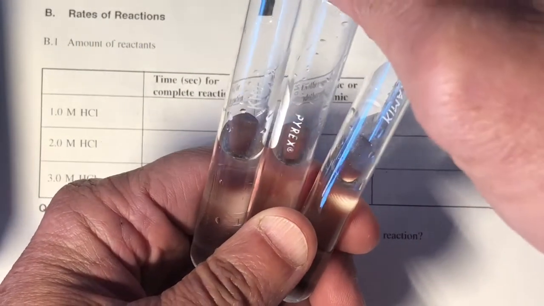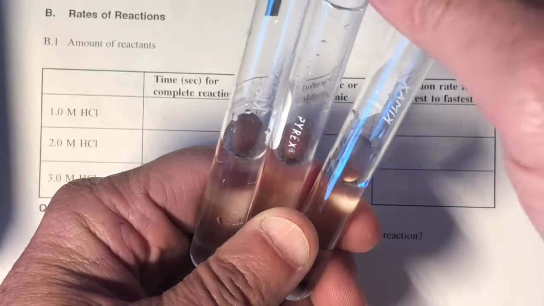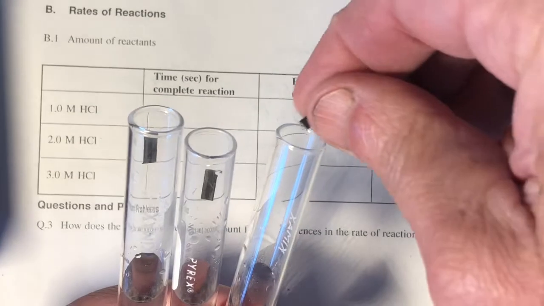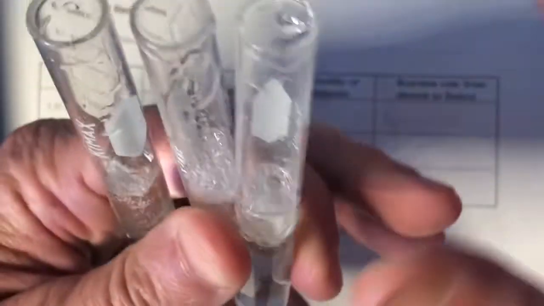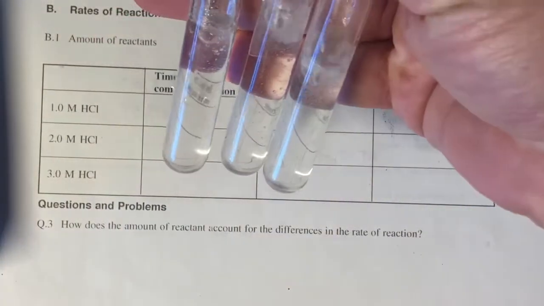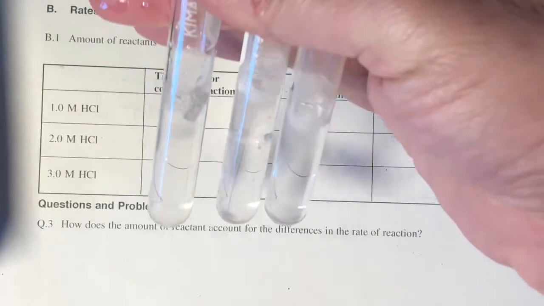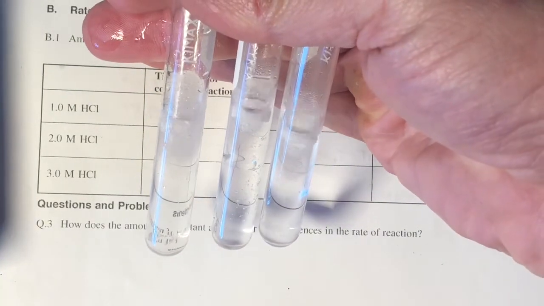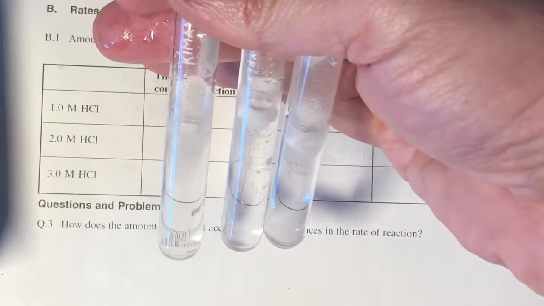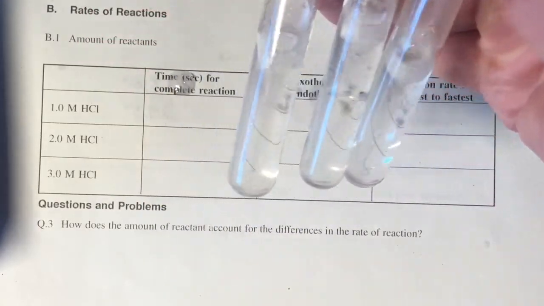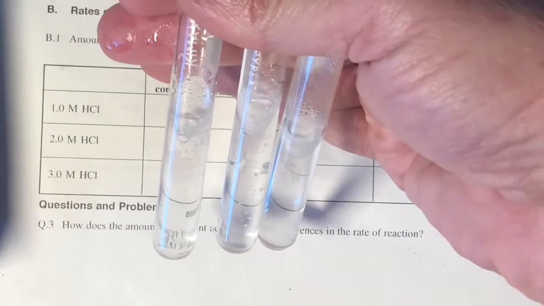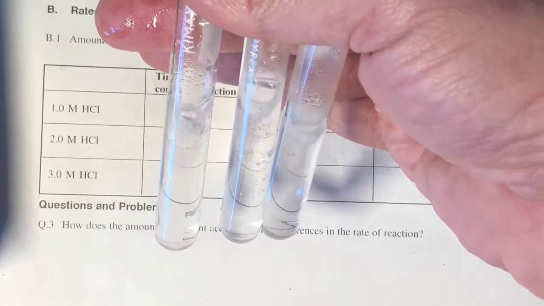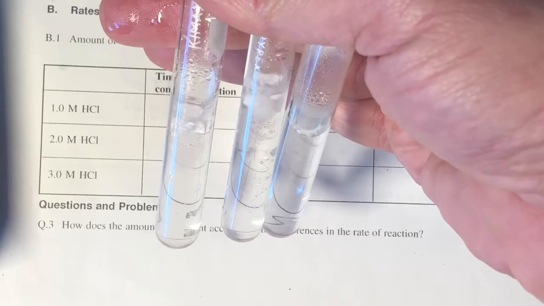So there's 1, there's 2, there's 3, and I hope I don't make too much of a mess when I do this. It's a very vigorous reaction. Oops. This is the same reaction of the magnesium hydrochloric acid lab where we did the gas laws, collected the hydrogen.